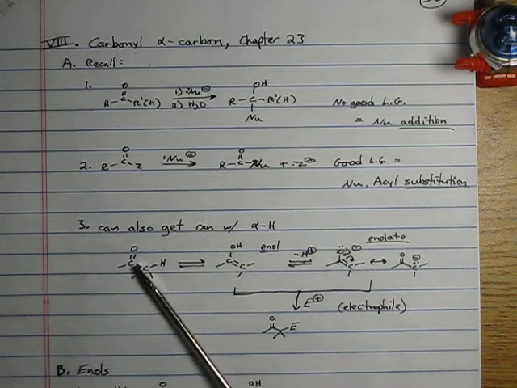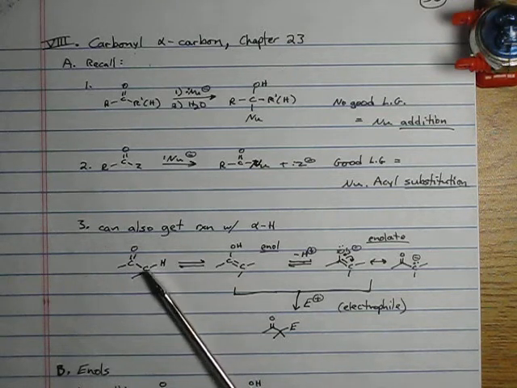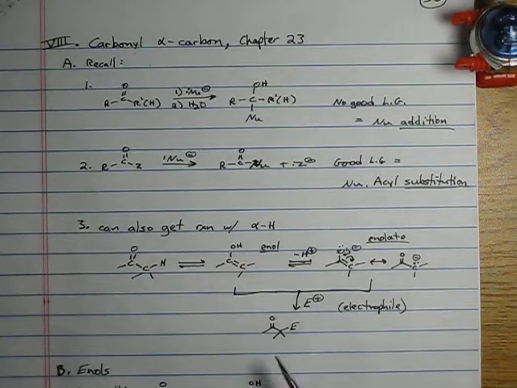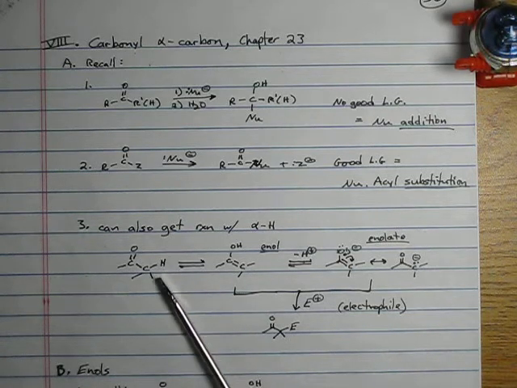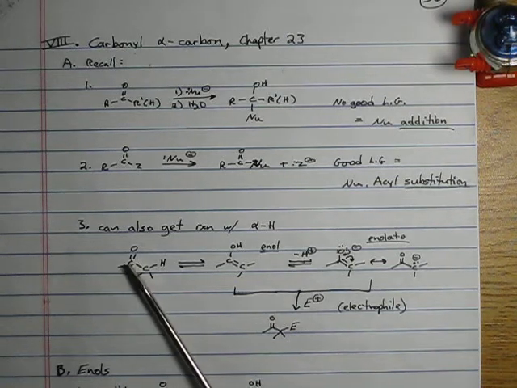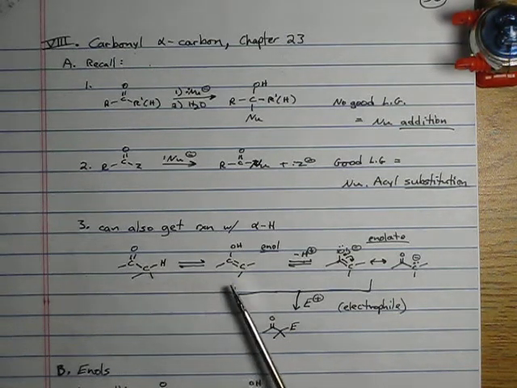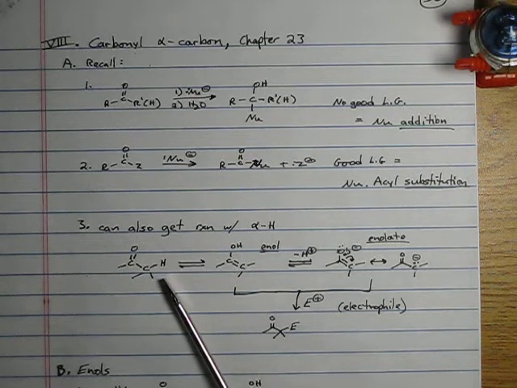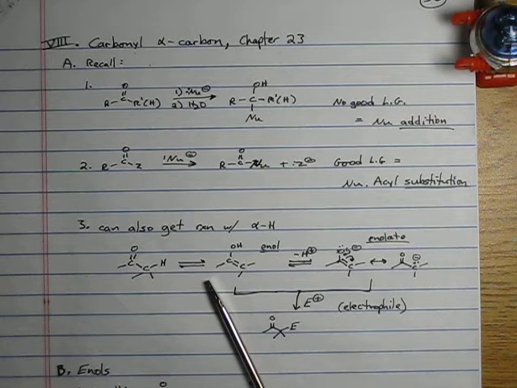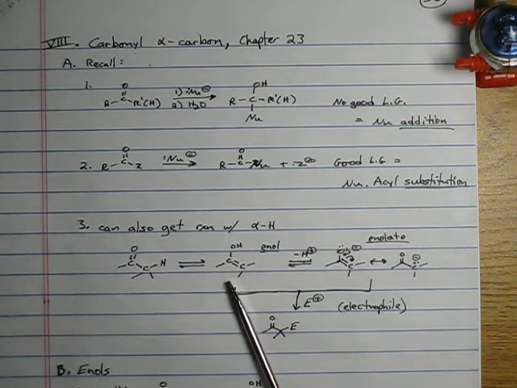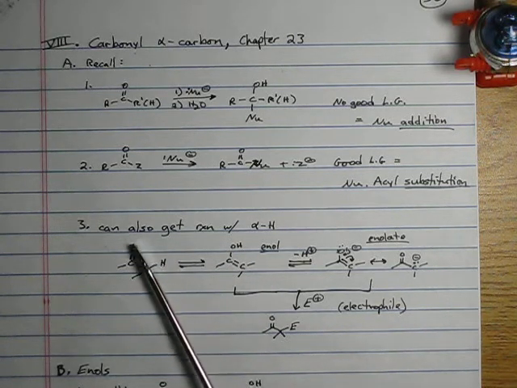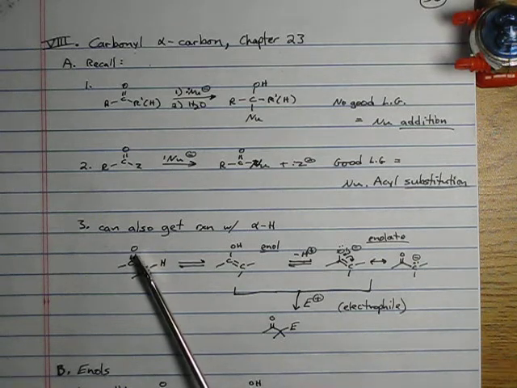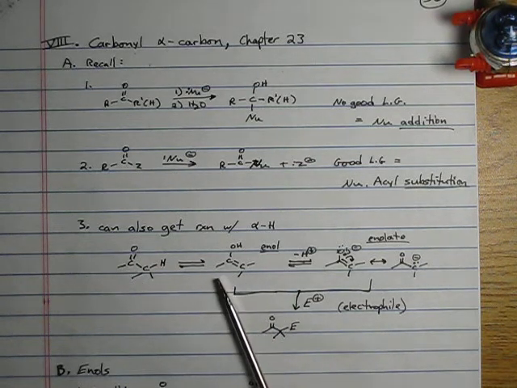If you have a carbonyl and the alpha carbon, alpha to the carbonyl, has a hydrogen on it, it turns out this hydrogen is a little bit more acidic than you'd think it would be. Why is it more acidic? Because recall that this is a ketone, and anytime you have a ketone, it is in equilibrium with its tautomer, the enol. Recall we can take this hydrogen, move it up here, take the pi bond, move it down there, and we get this enol here.